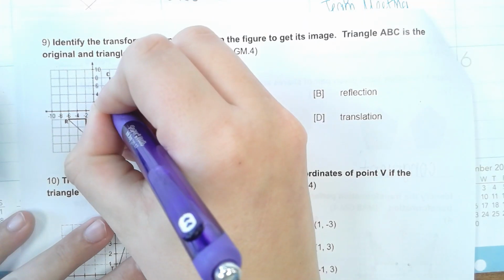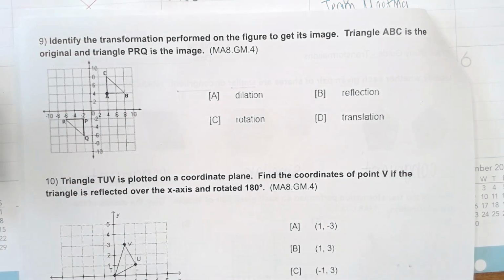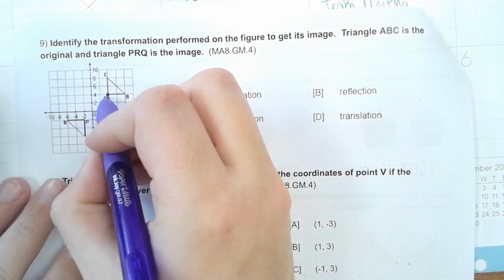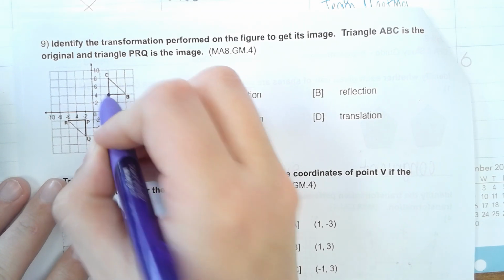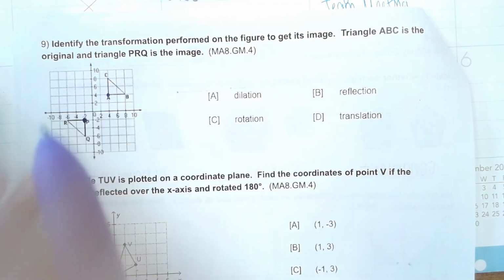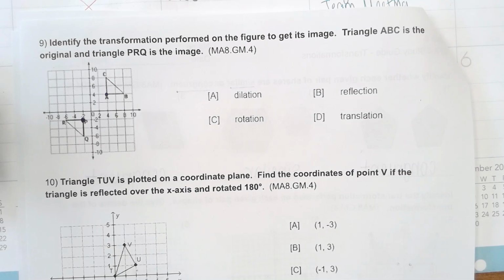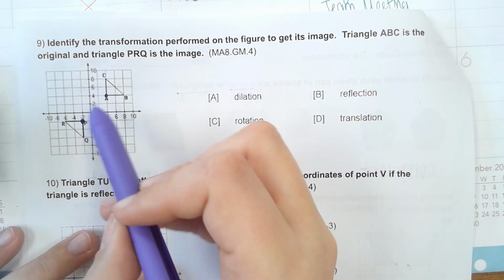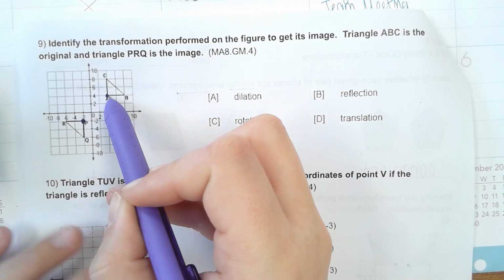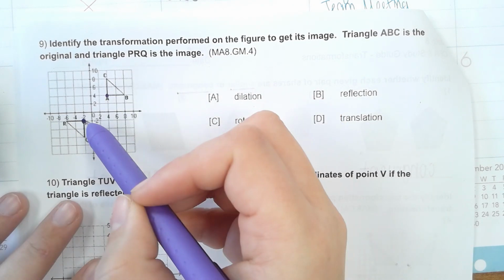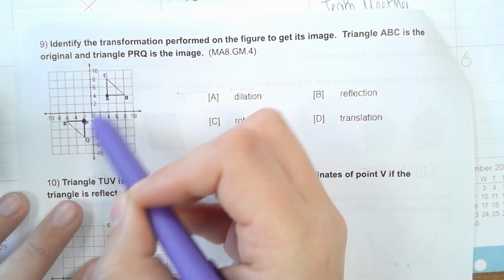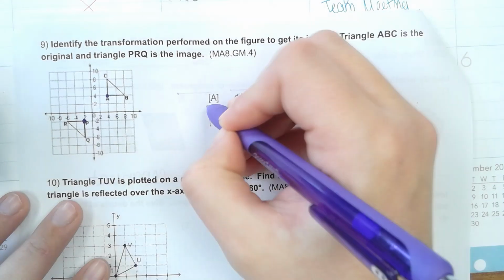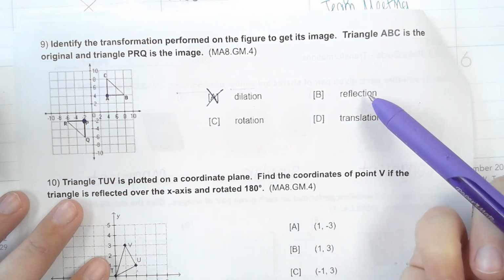If I pick one point, let's say point A, I am trying to figure out how I can get point A over here to point P within one transformation. So let's go through the answer choices. Dilation: if I have a dilation, that means I'm making my figure bigger or smaller. But if you notice, these are both the same shape, so I know for sure it's not dilation.